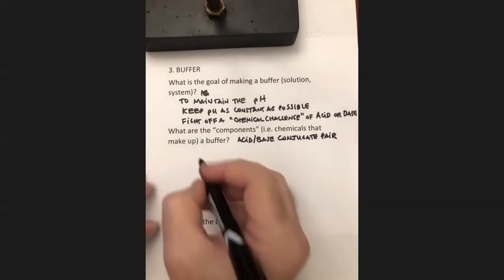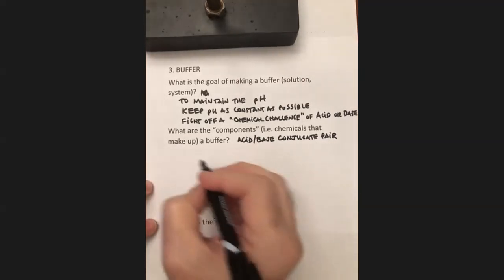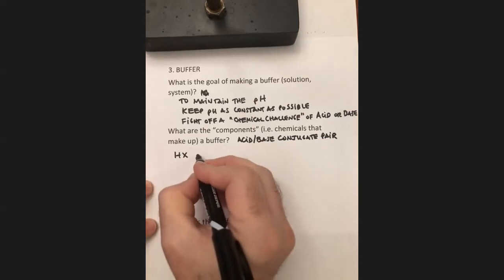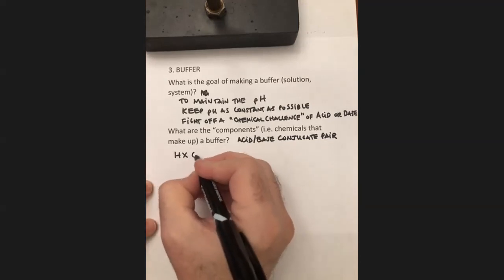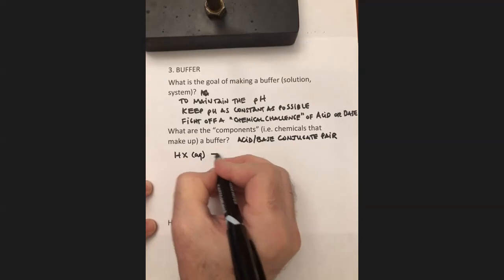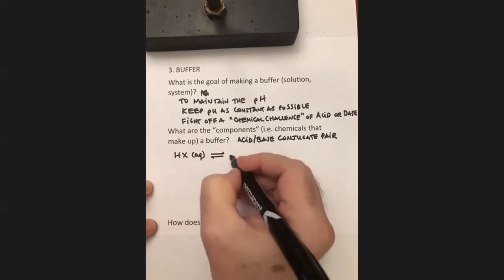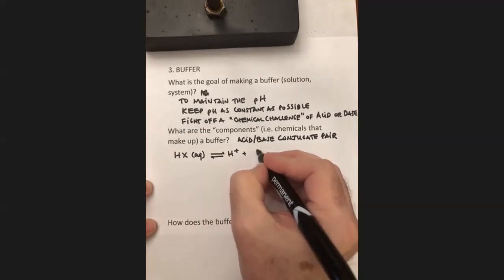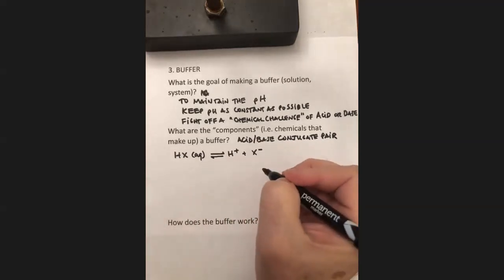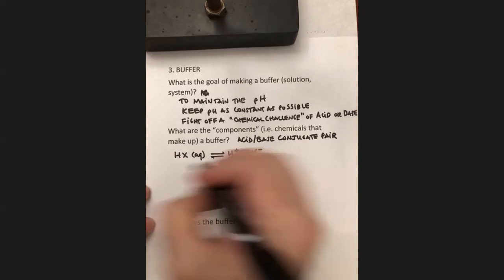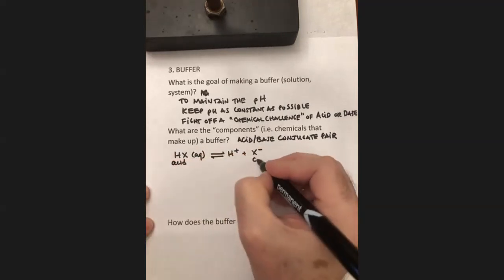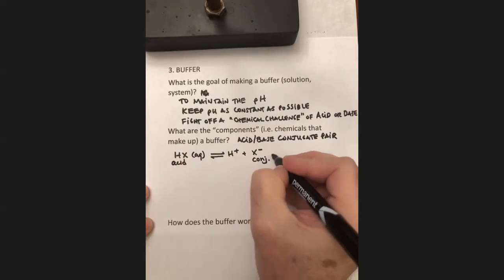All right, so again, I'm going to use the generic HX form. And we said that if you have a weak acid, it's going to partially ionize into hydrogen ions and whatever the conjugate base is. So this is going to be the acid, and this is going to be the conjugate base.